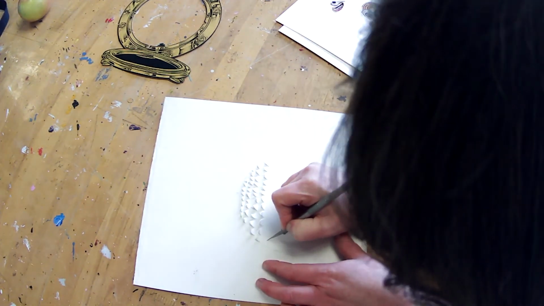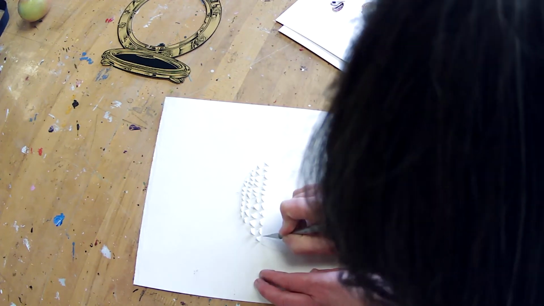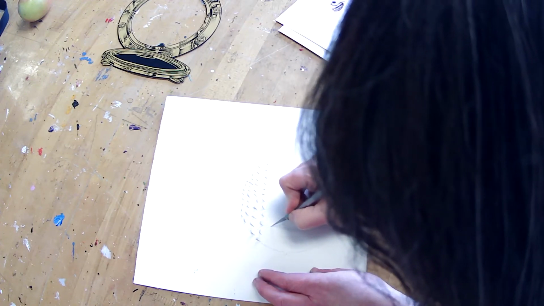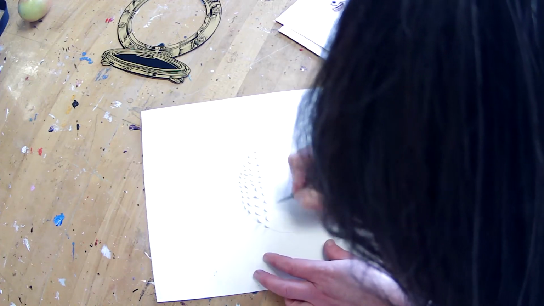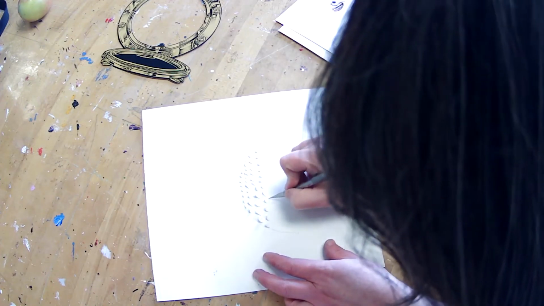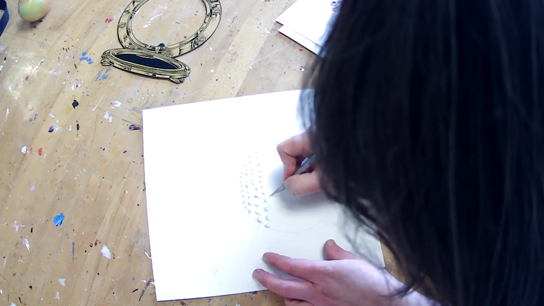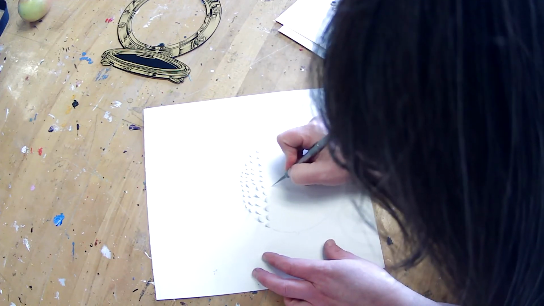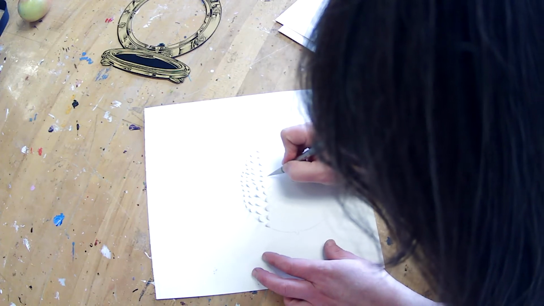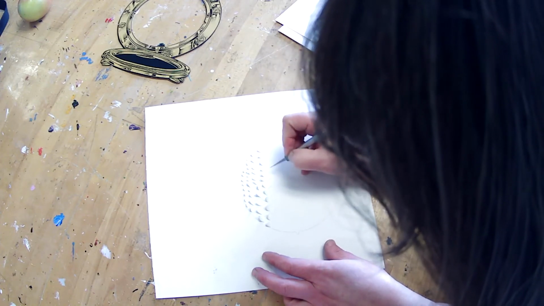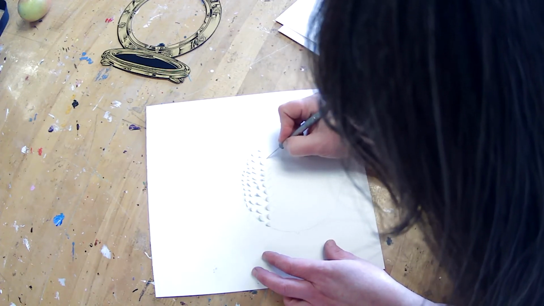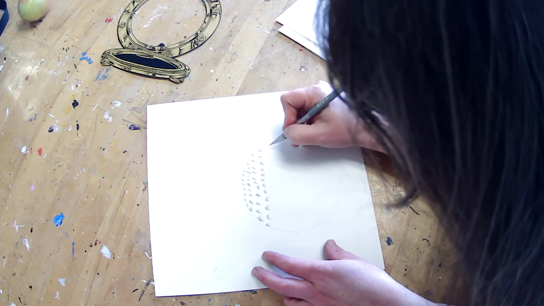So I'm going to continue my pattern here that I have going on. And again, I'm not pushing all the way through. I'm just breaking that top surface. If you do break all the way through, it's not a huge deal. You can still separate those layers of paper. But I do want it to remain one solid piece of paper, because then you risk the paper falling apart on you. So you want to keep your lines light. Enough pressure to get through that top layer of paper, but not too hard that you're making real cuts.